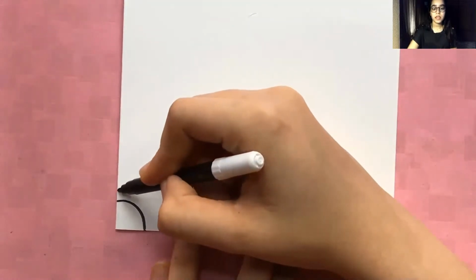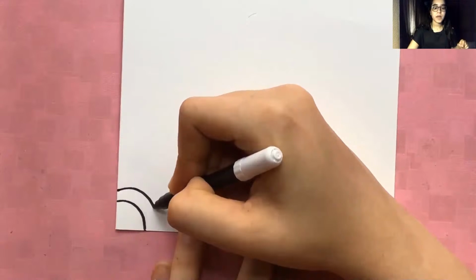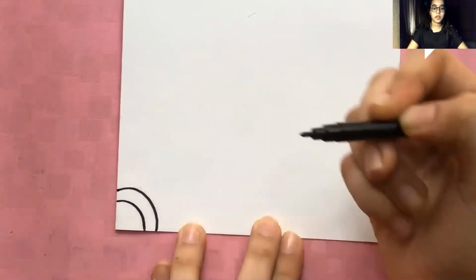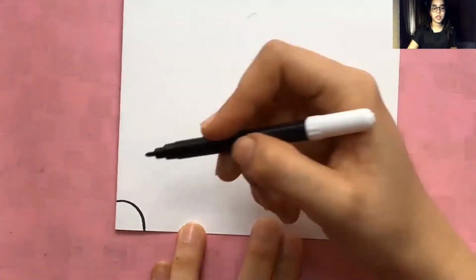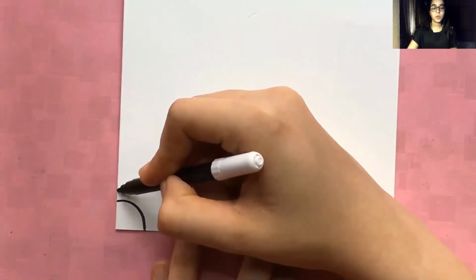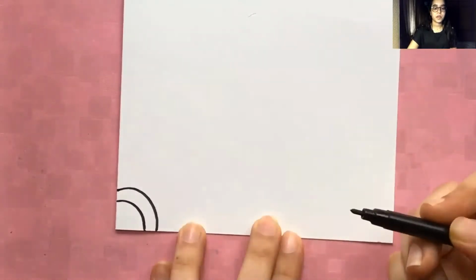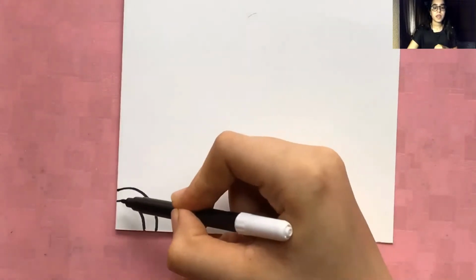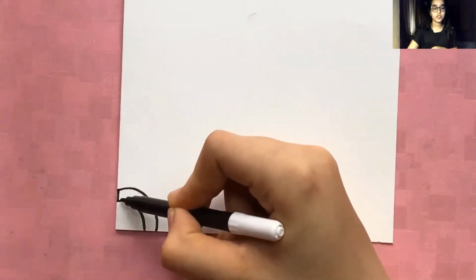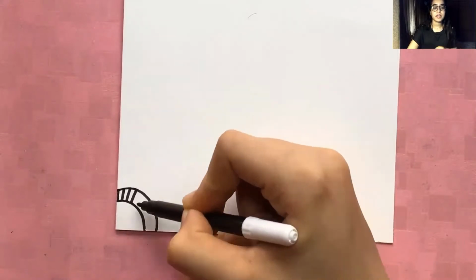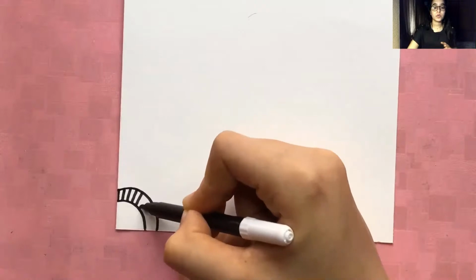And then leaving a little bit of gap and drawing the same curved line. Okay. So this is the first curved line, and then just above it, we have another curved line. Okay. Now in between the gap that we have now, we'll just draw these simple lines. Simple lines that are running in between the two curved lines.